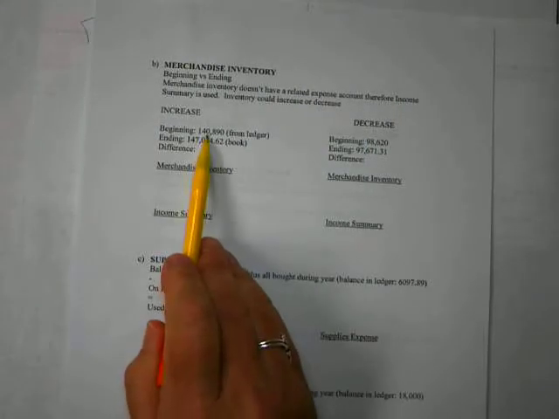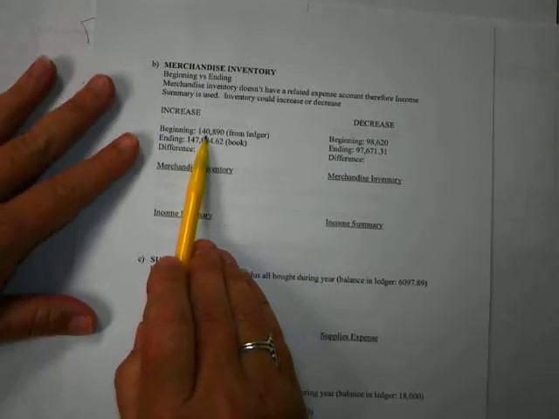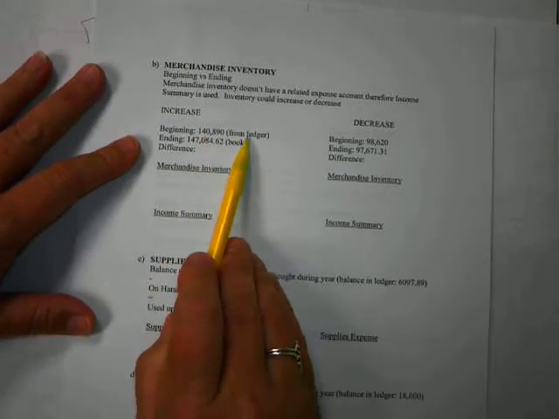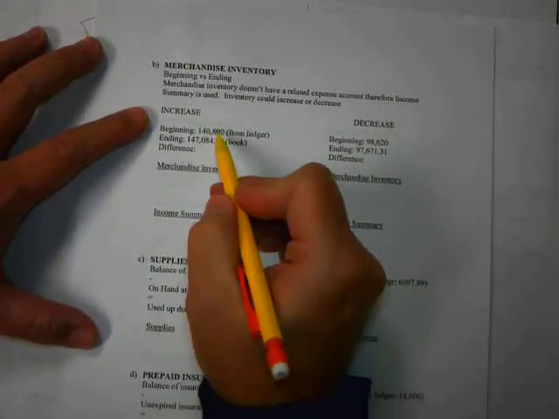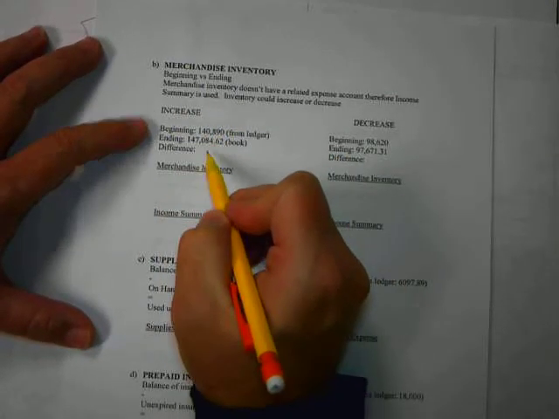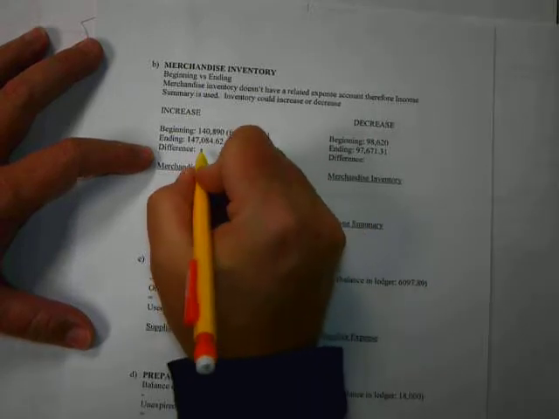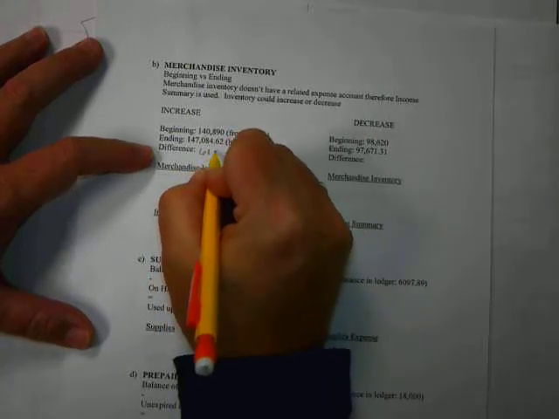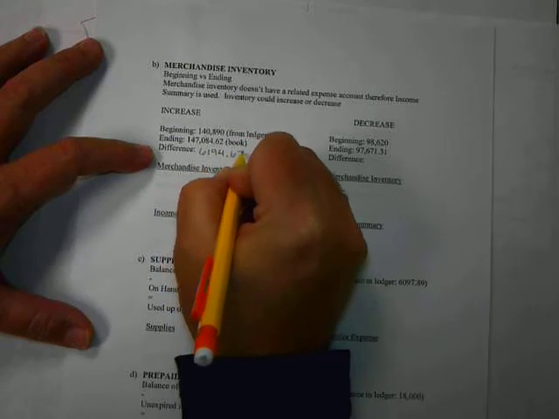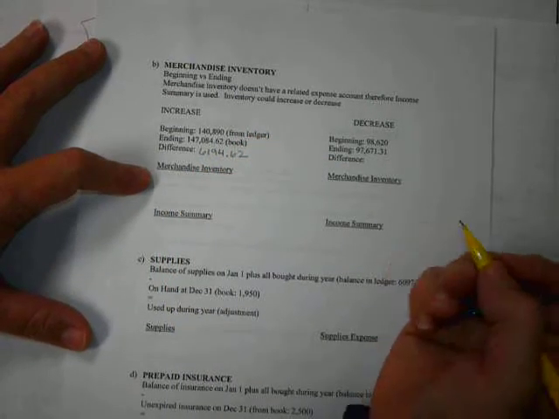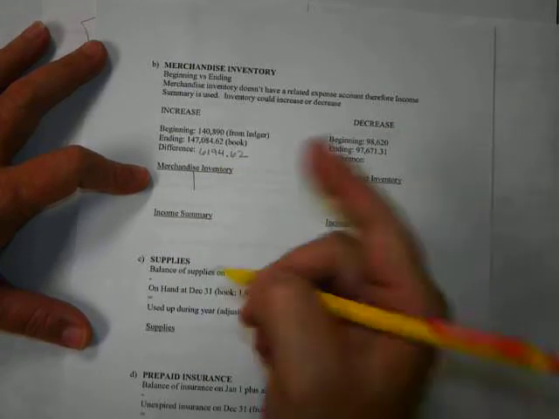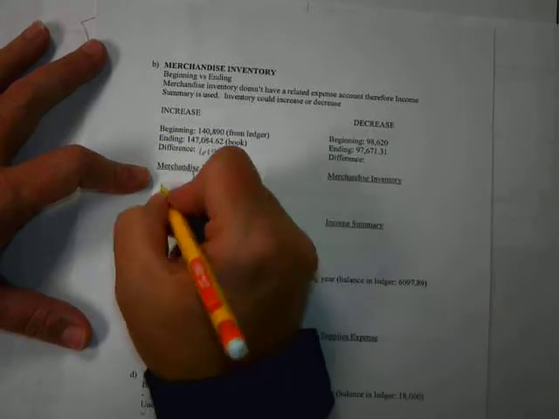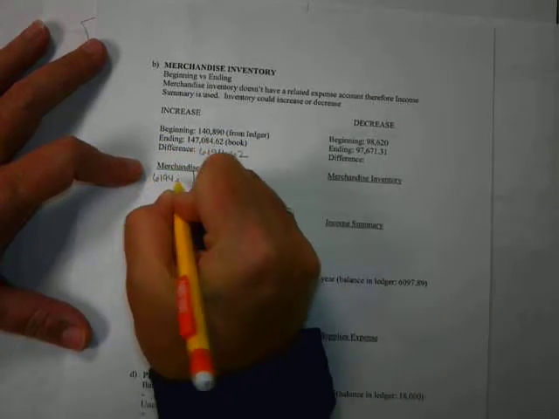So that's where those numbers are coming from. All right, so you can see here, the 140890 came from the ledger. The 147084 came from the book. Okay, this is an increase in inventory. Beginning, ending. What's the difference? If we do the math, the difference is 6194.62. And so what we need to know is basically, do we put it in as a debit or credit? And when we increase merchandise inventory, it's going to go in as a debit.